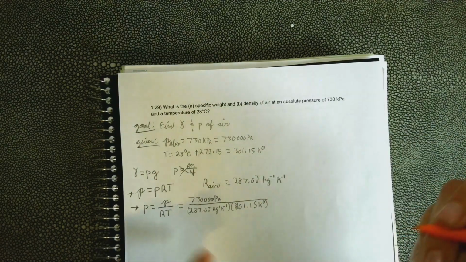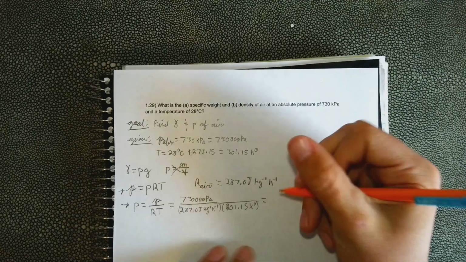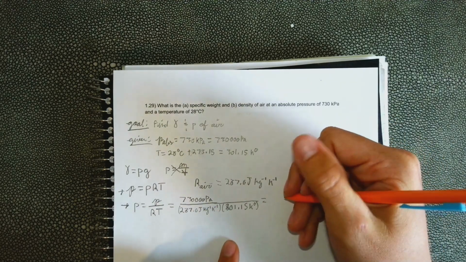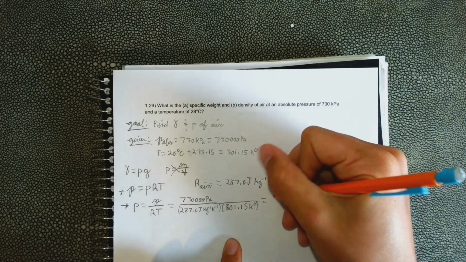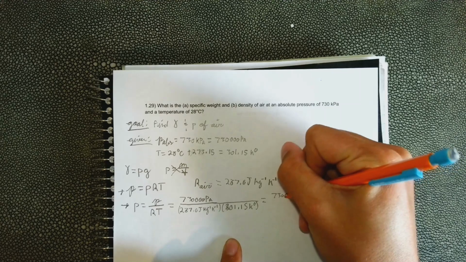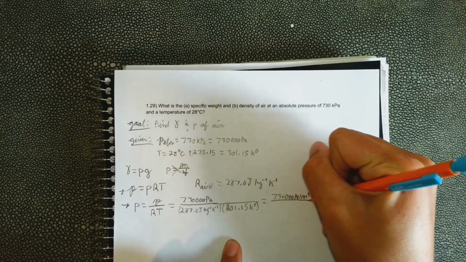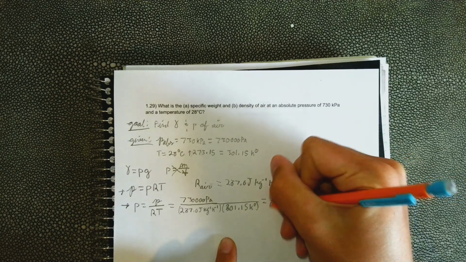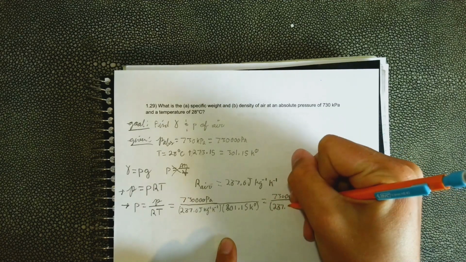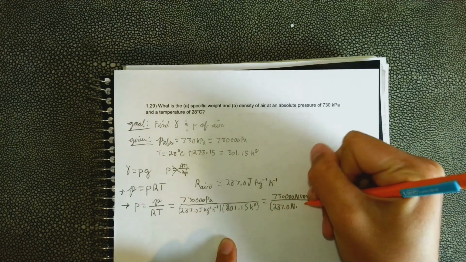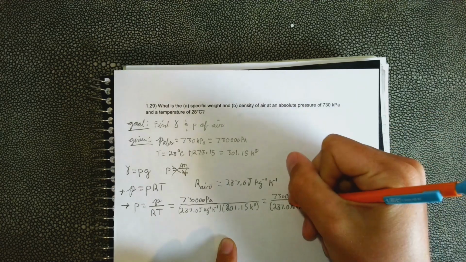Our units aren't matching up. We know that pascals are the same thing as newtons per square meter, and then we know that a joule is equivalent to newtons times meters.